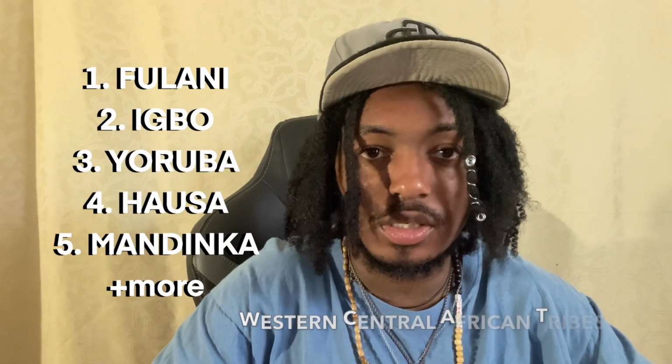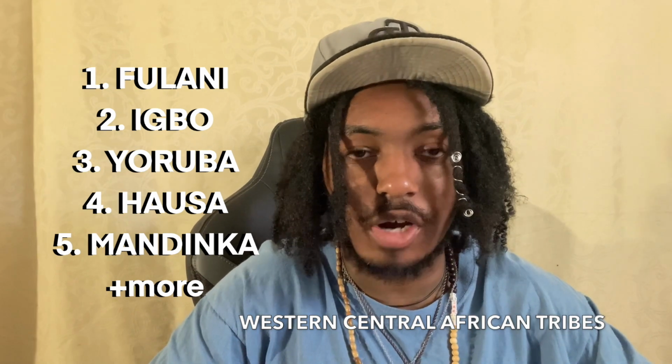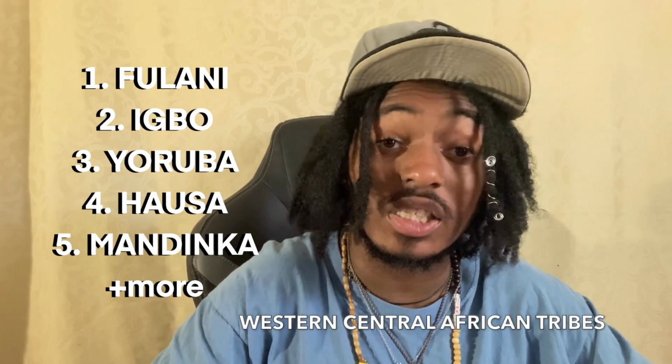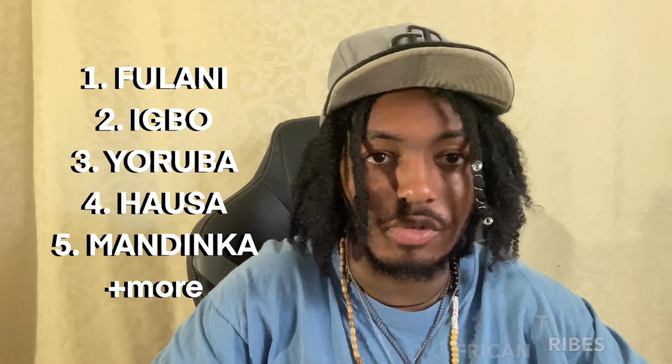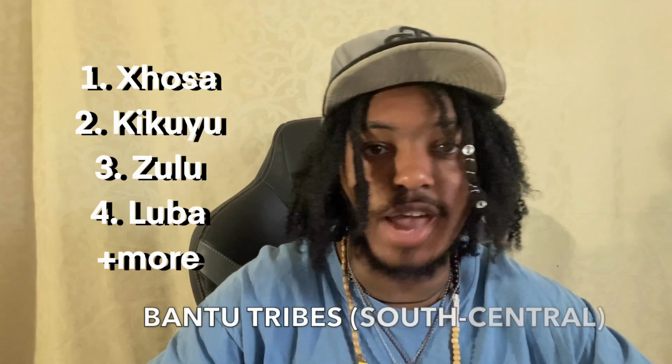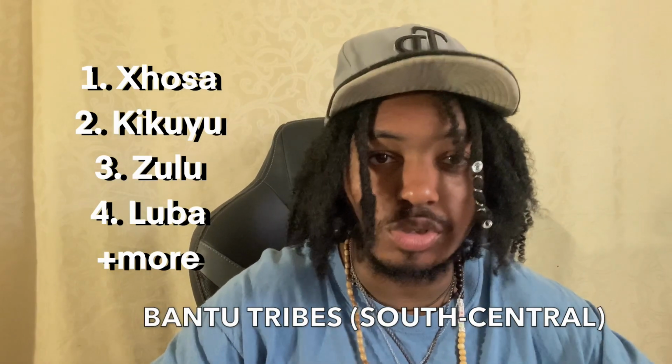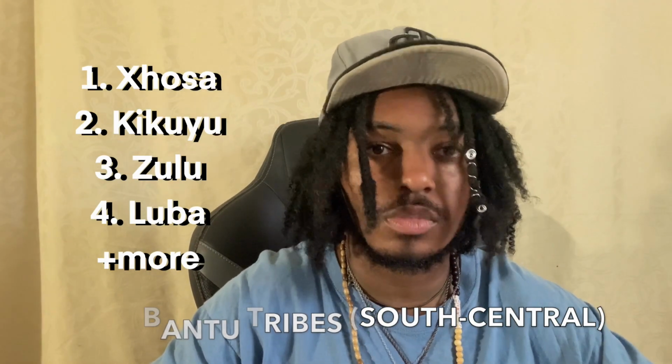Now, these are the various ethnic tribes that most African Americans descended from in Western Central Africa. These ethnic tribes include the Fulanis, the Igbo tribe, the Yoruba tribe, the Hausa tribe, the Mandinka tribe, along with many other tribes stretching from Western Central Africa. You also have some Bantu tribes, which mostly take place in Southern Africa: the Xhosa tribe, the Kikuyu tribe, the Zulu tribe, the Luba tribe, along with many other tribes.